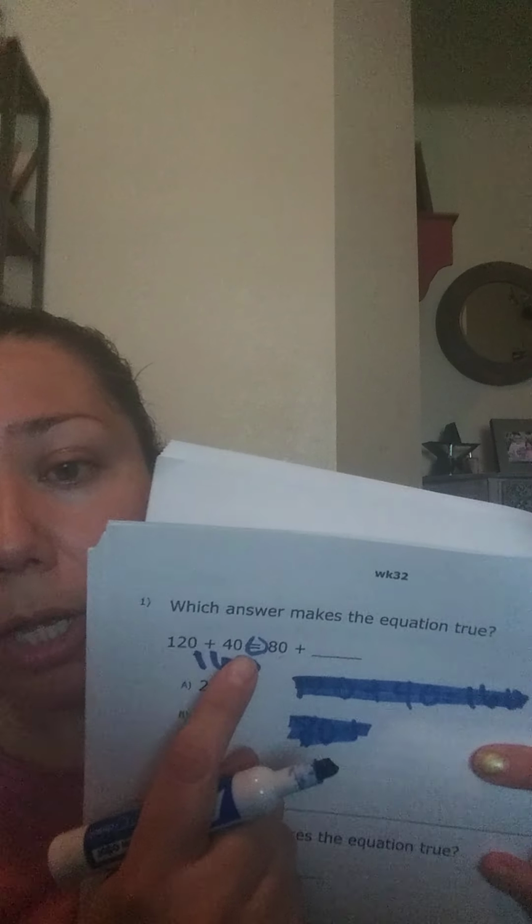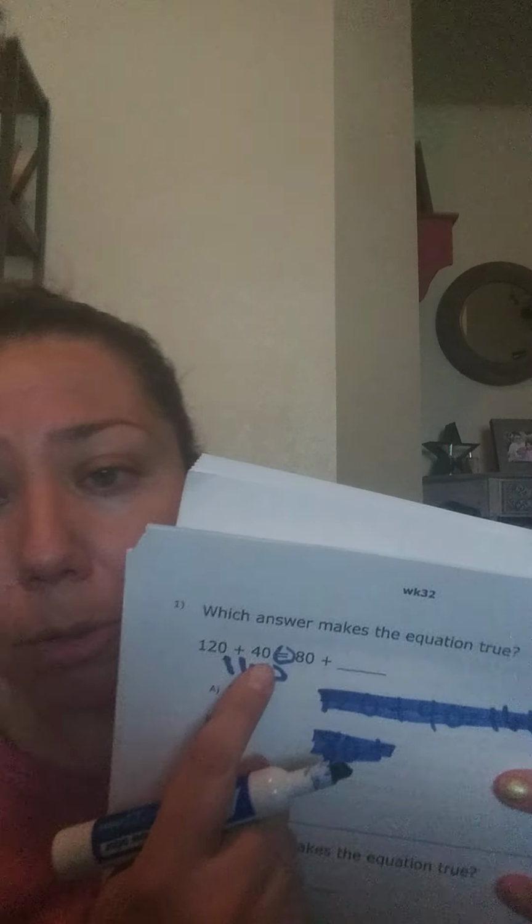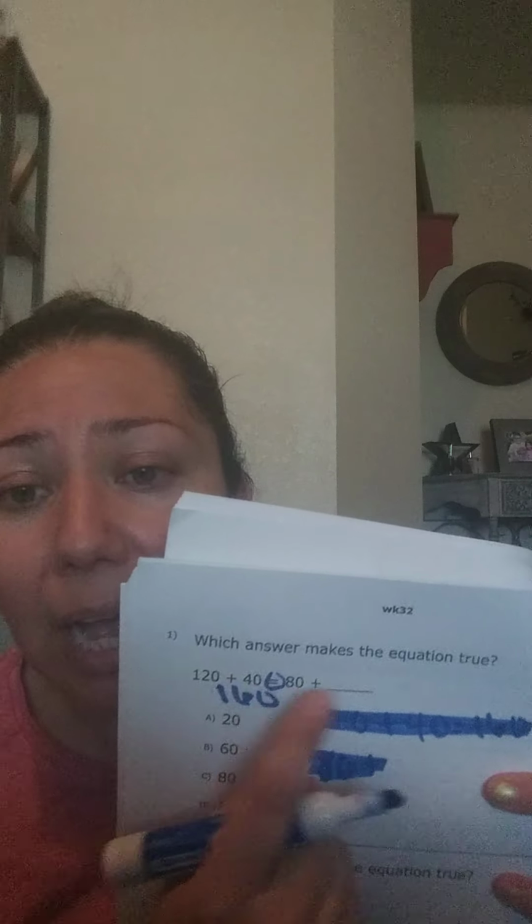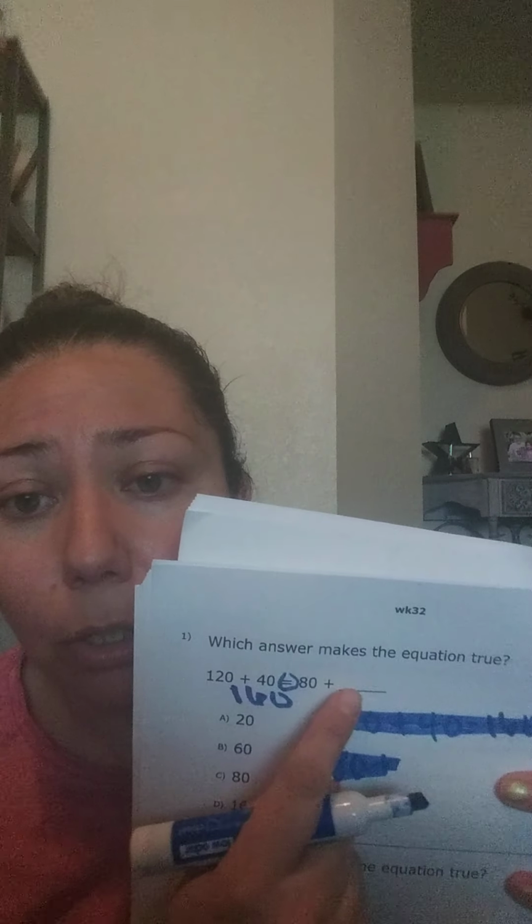Now it says equal. Equal means that both sides need to have the same total. So if this one has 160, this one has to have 160 too. We already have 80 and we need to figure out how much more we need to add to get to 160, correct?